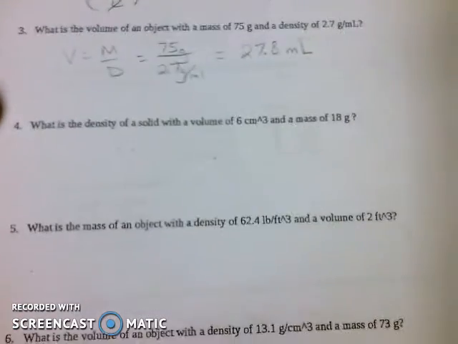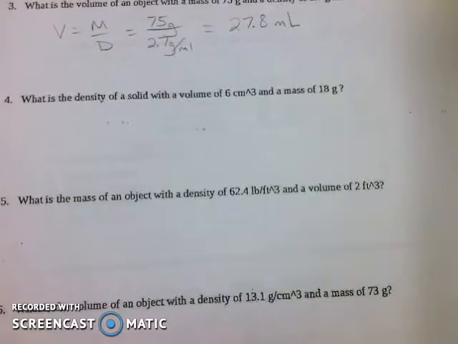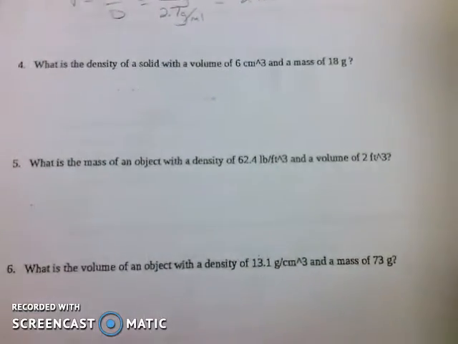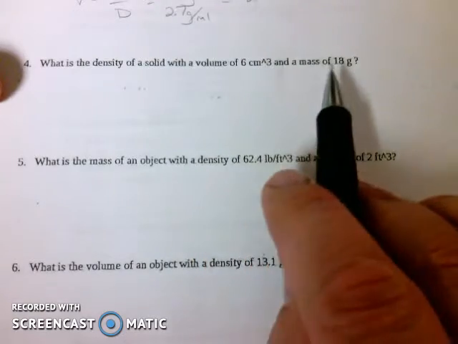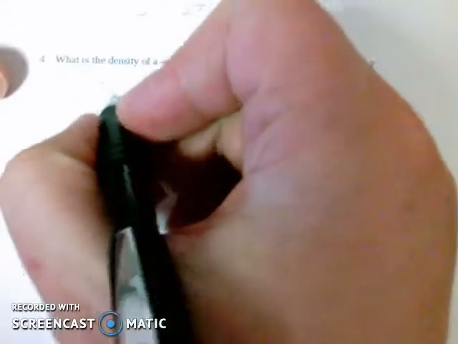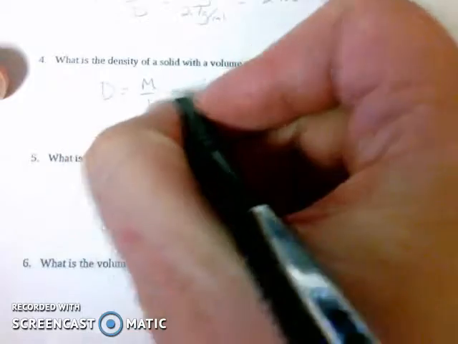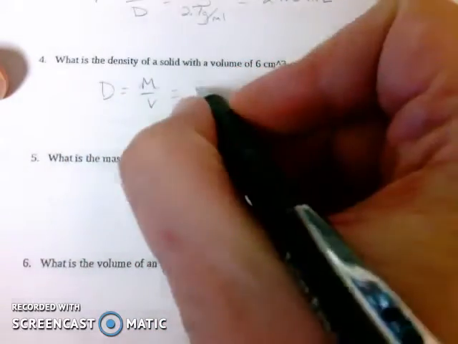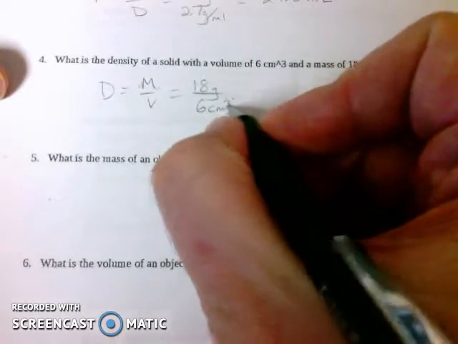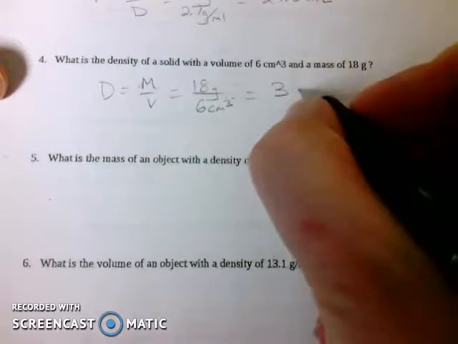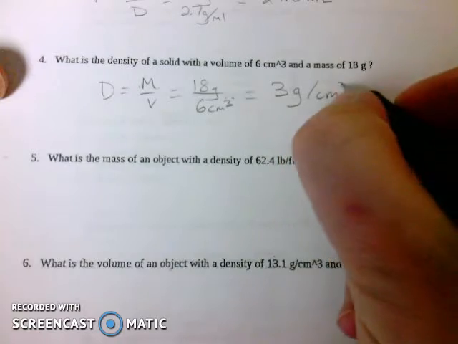Here we go, 4, 5, and 6. What is the density of a solid with a volume of 6 cubic centimeters and a mass of 18 grams? Density equals mass divided by volume. So we're going to take our mass of 18 grams and divide that by 6 cubic centimeters, and that looks easy, right? 3 grams per cubic centimeter.